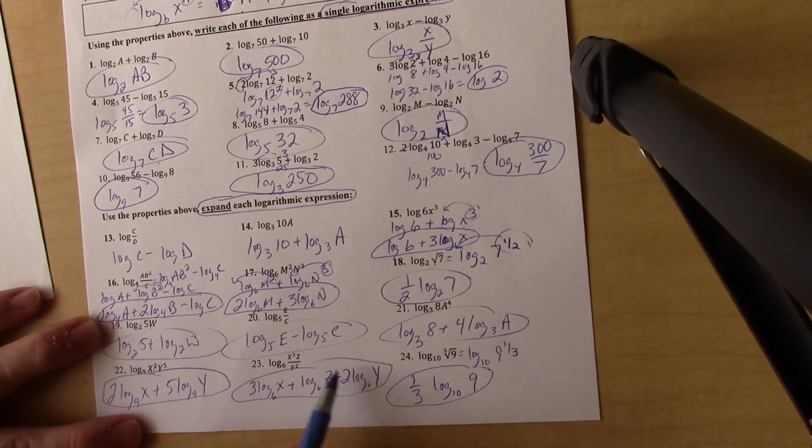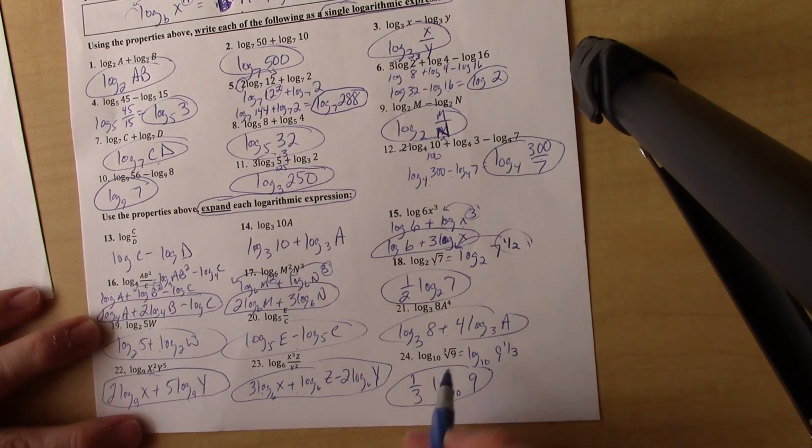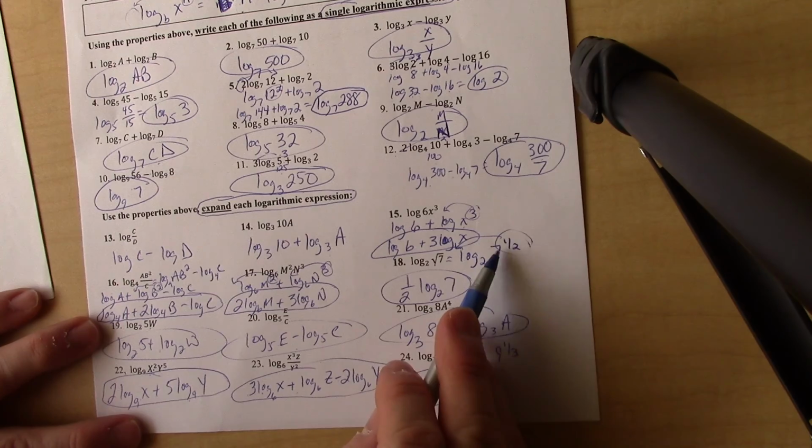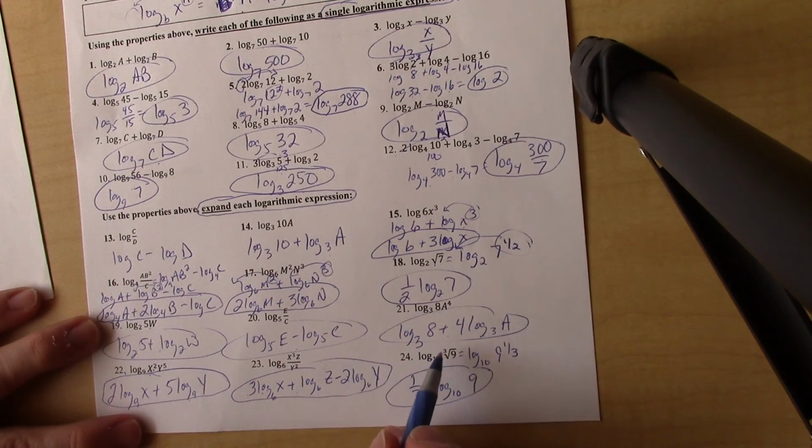The 2 is only on that term. The 3 is only on the x term. 3 log x, plus because it's times, minus because it's divide. This last one, 9 to the 1/3 power is what cube root means. Just like square root is 1/2, cube root is 1/3. Fourth root would be 1/4, and so on. Okay? Bring the fraction out front, it's a multiplier.